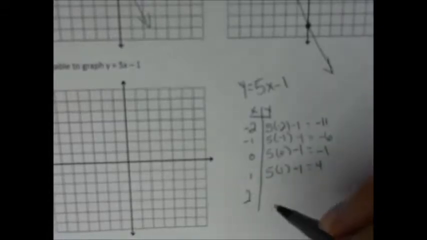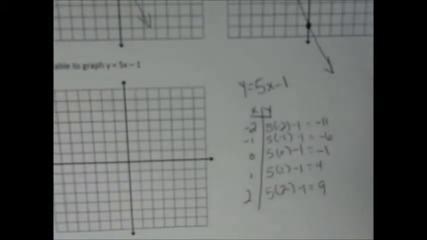If you notice the pattern, we are increasing by 5 each time. Next is 5 times 1. 5 times 1 is 5, minus 1 equals 4. Finally, we've got 2: 5 times 2 is 10, minus 1 equals 9. Now we have our points: (-2, -11), (-1, -6), (0, -1), (1, 4), (2, 9). So our x's are here, our y's are here.